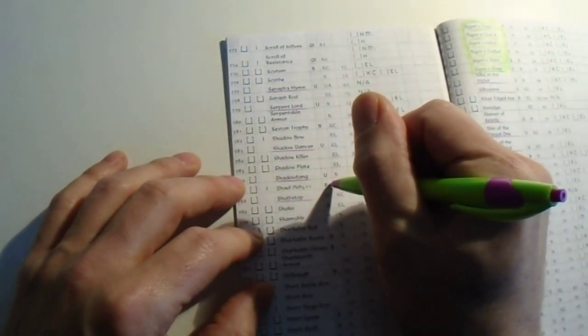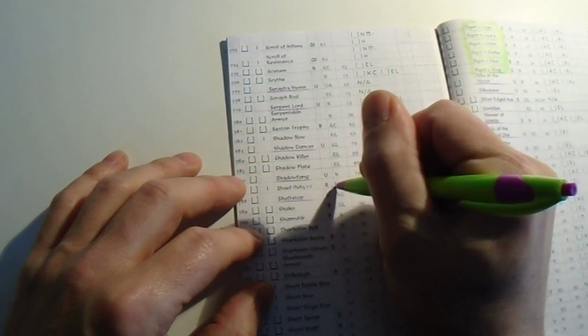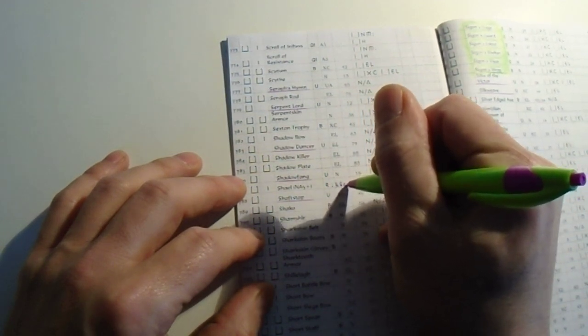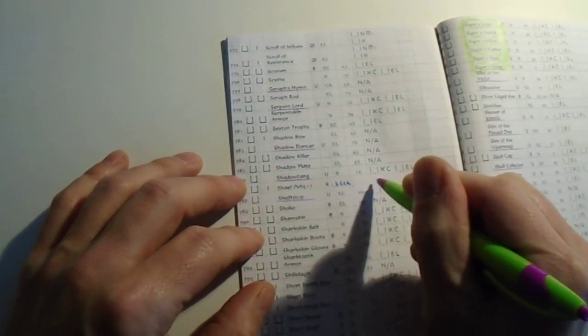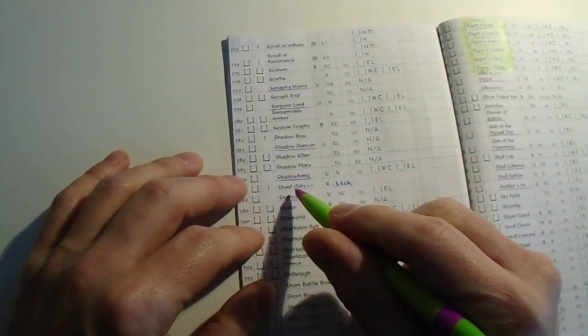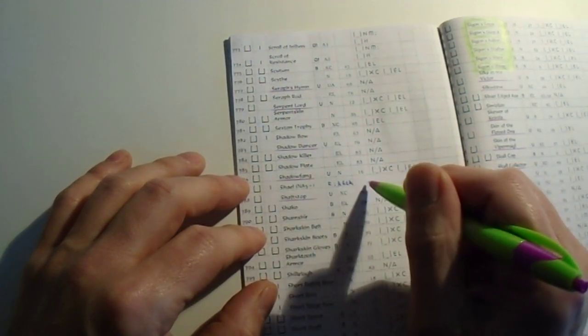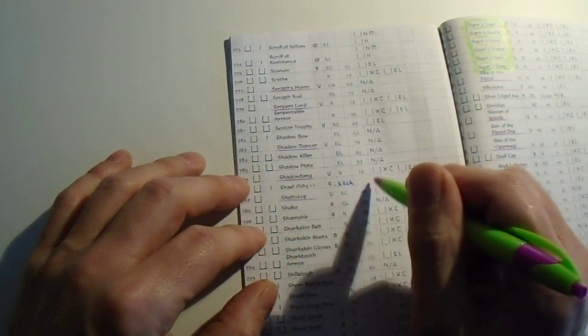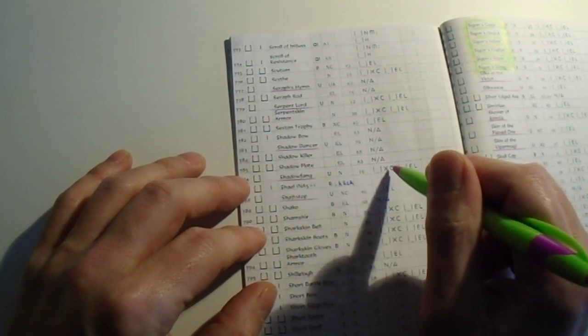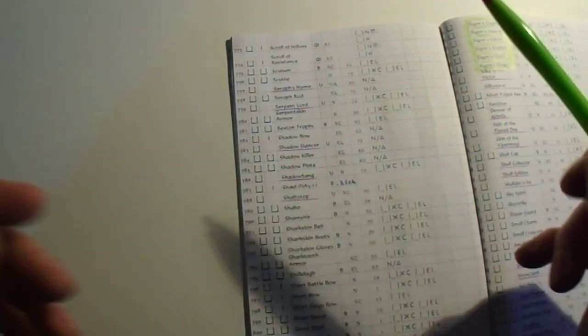So maybe it should be like area, and then you can write down the areas where you found shale. And again, only add an entry if it is found earlier in the quest game. I also want extra achievements, but I haven't printed it out yet because it's a work in progress.